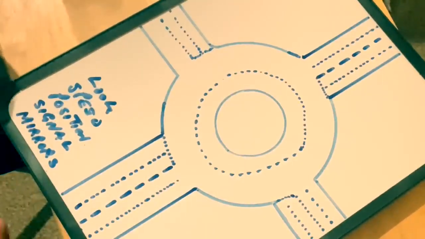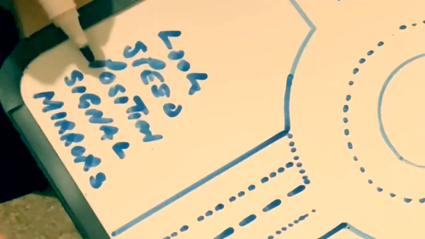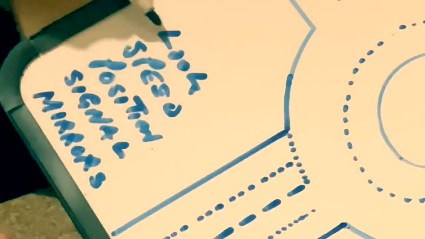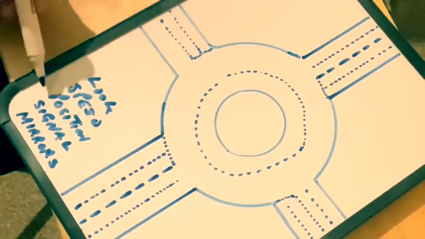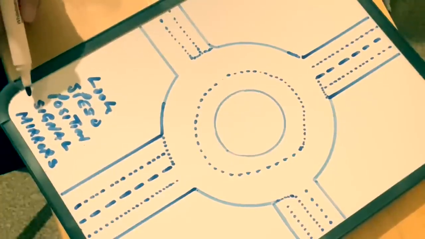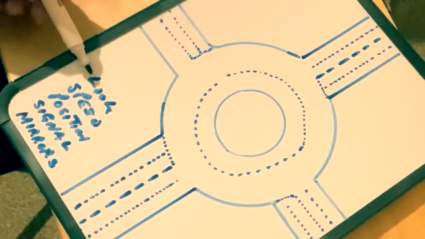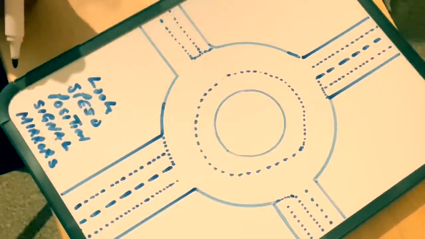Now, first of all, we need to understand 5 things for us to deal with roundabouts. Mirrors, signal, position, speed, and look. Make sure you memorize it so that when you enter the roundabout, you don't need to think about them. They should be automatically in your mind. Mirrors, signal, position, speed, and look. Make sure you memorize all those 5 things.